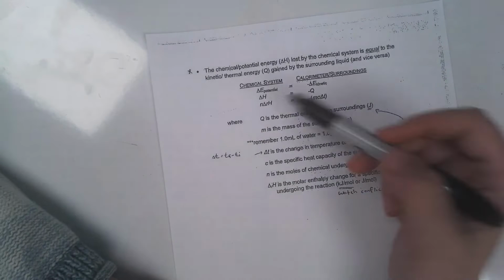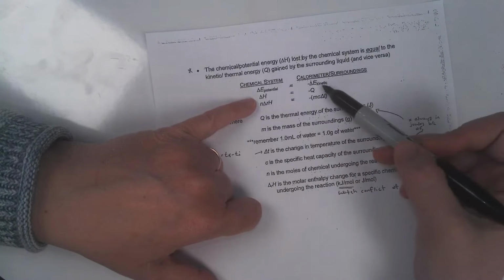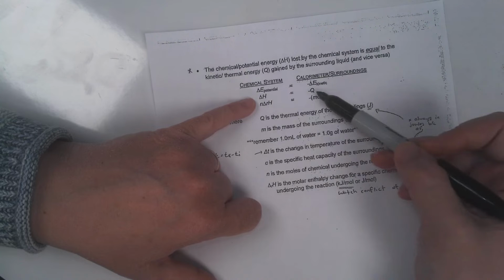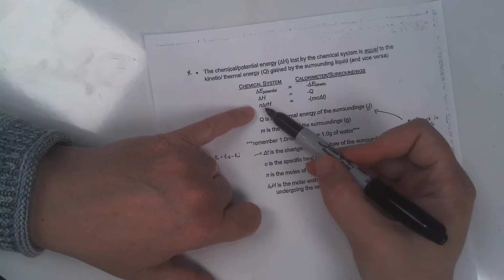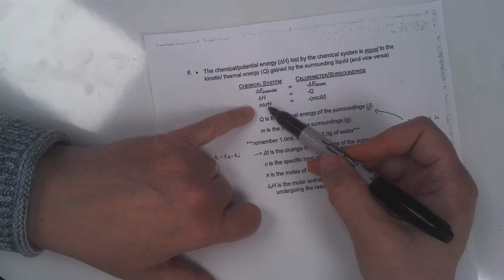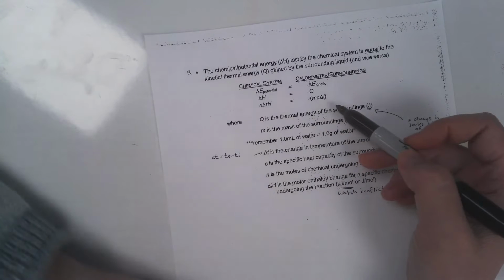And so here we have the chemical system where we have E potential is equal to negative kinetic energy. We have the enthalpy change is equal to the negative thermal energy. And so therefore, we can say that moles times our molar enthalpy is equal to negative mc delta T.